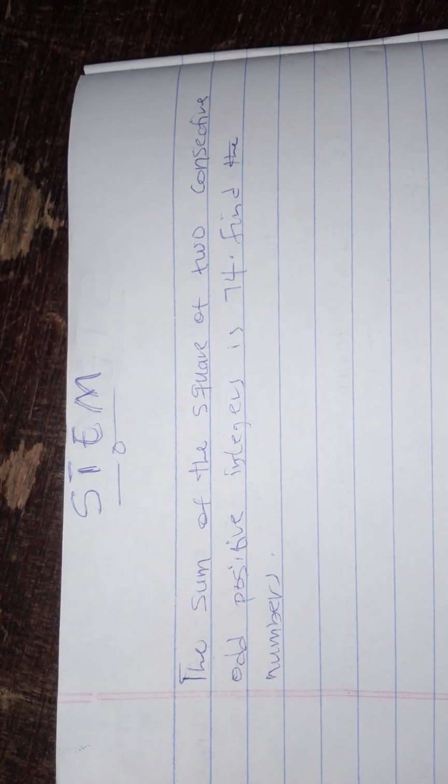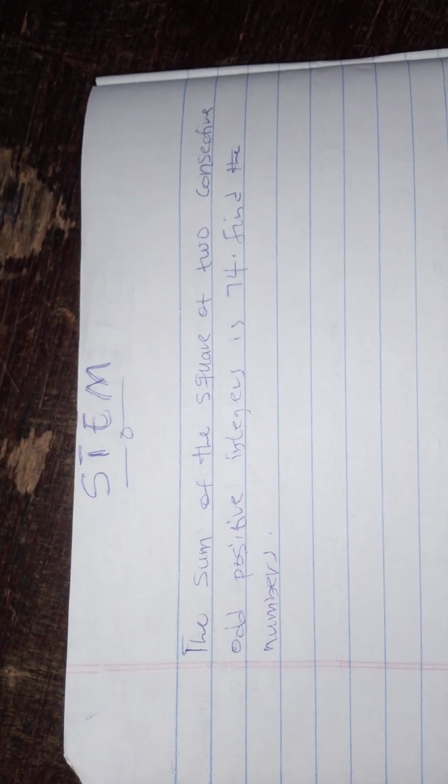Friends, let's solve this question together. The question is: the sum of the squares of two consecutive odd positive integers is 74. Find the numbers. Very interesting question. So let's all think along.